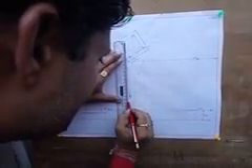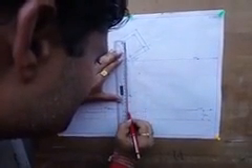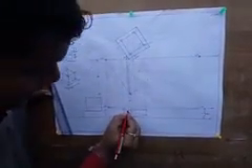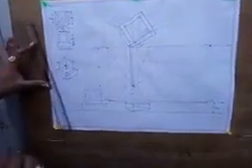I am giving some gaps to this line so that it can be identified easily.